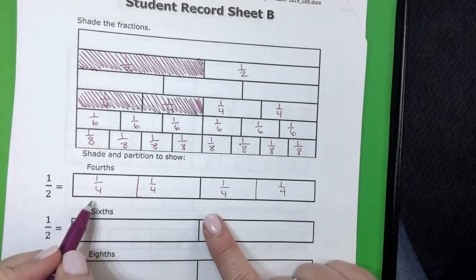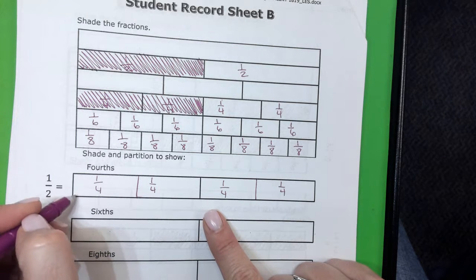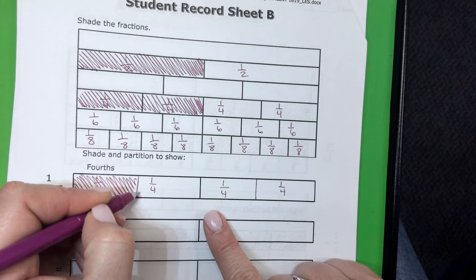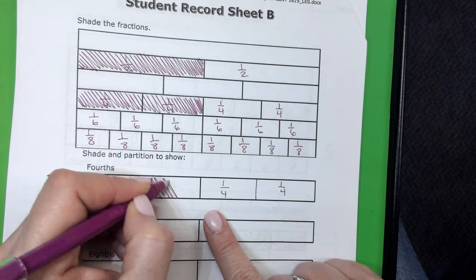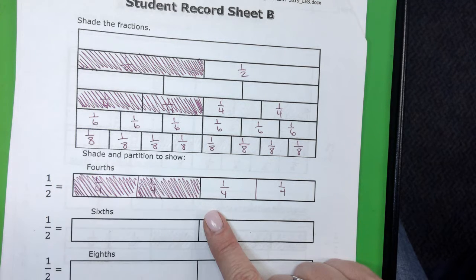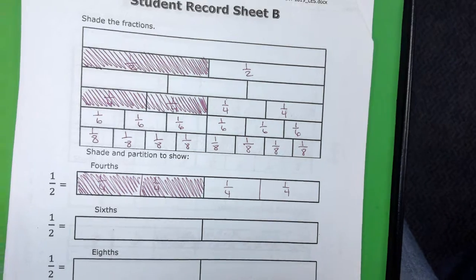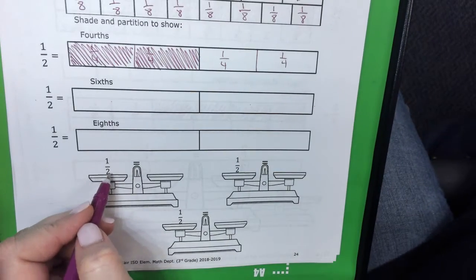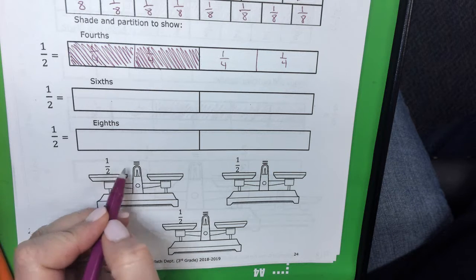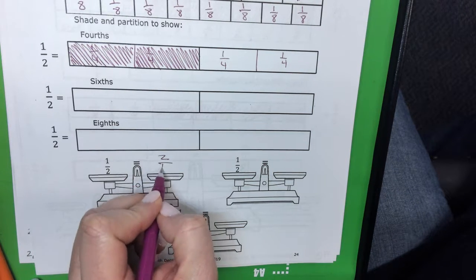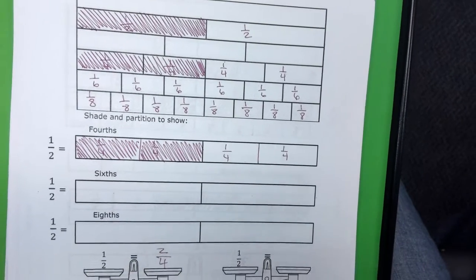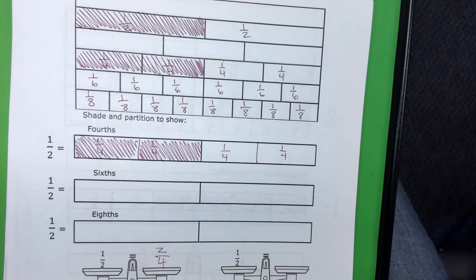So down here, 1/2 is equal to 2 fourths. And that's what I'm going to write on my first balance scale. 1/2 is equal to 2 fourths. They shade the same area of the same size whole.